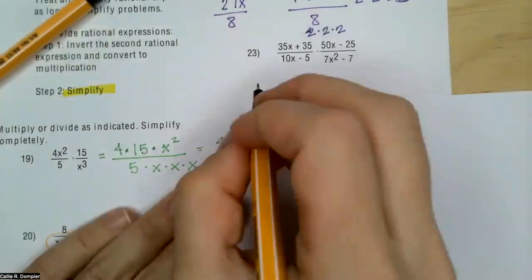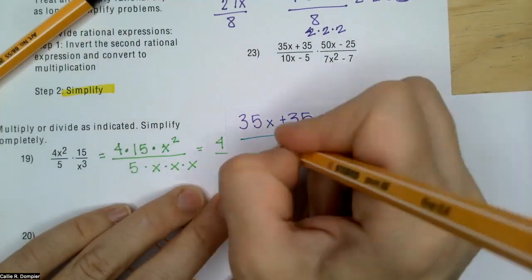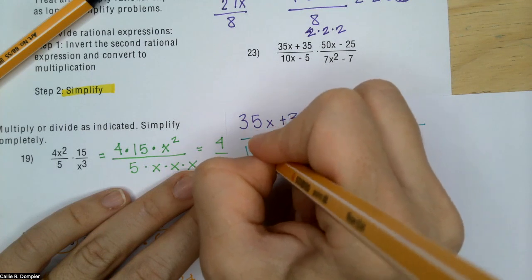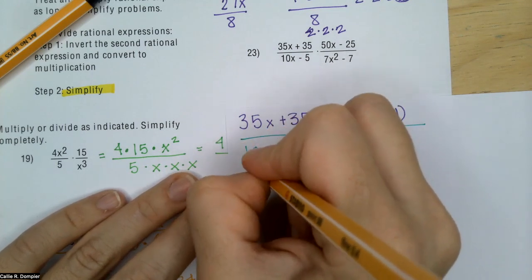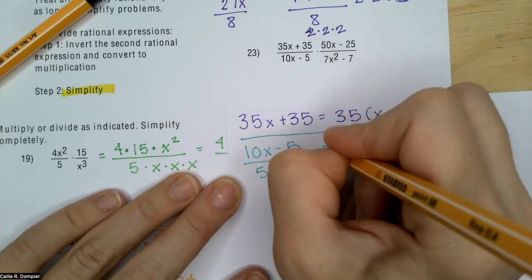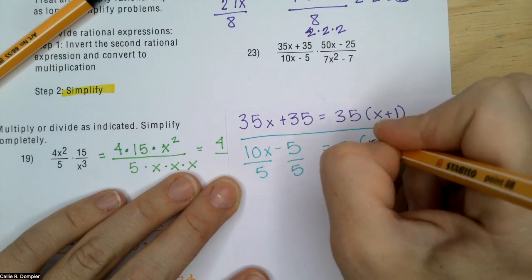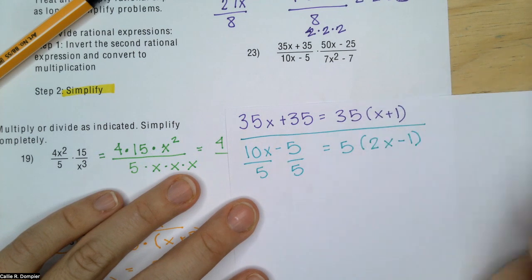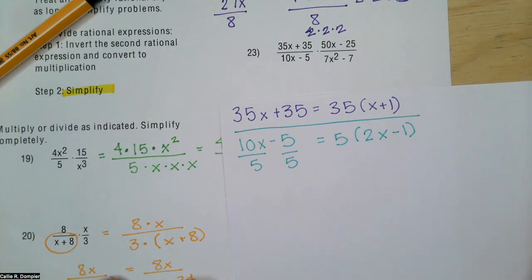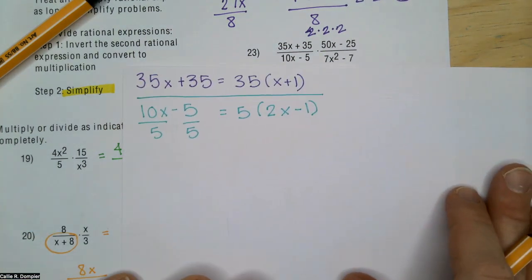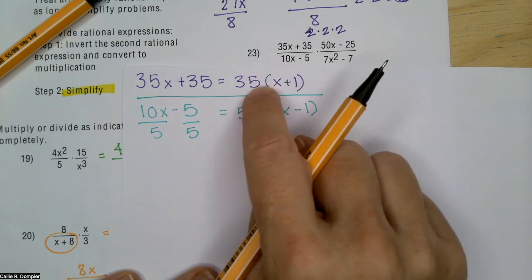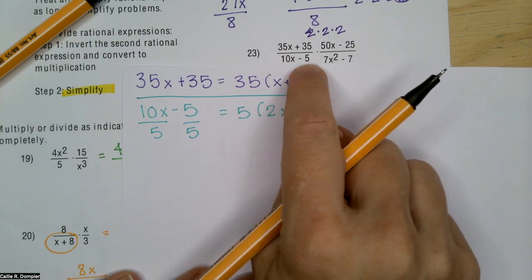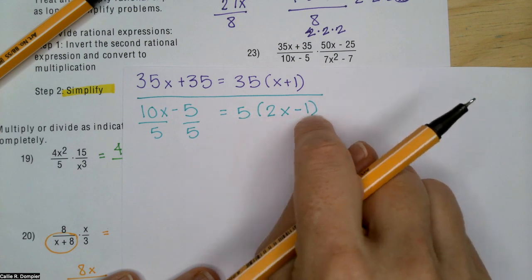And then on the bottom, below that, we have 10x minus 5. I'm going to divide them both by 5. And I get 5 times 2x minus 1. So 35x plus 35 became 35 times x plus 1. 10x minus 5 became 5 times 2x minus 1.